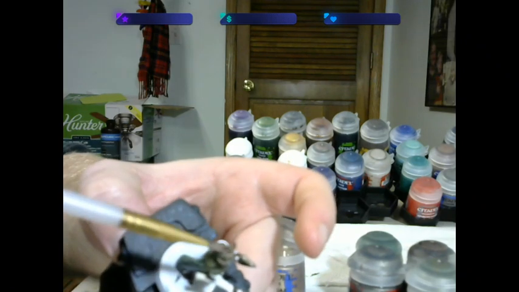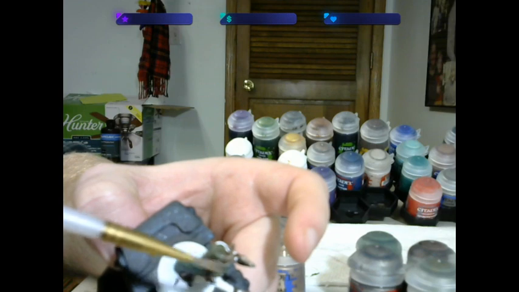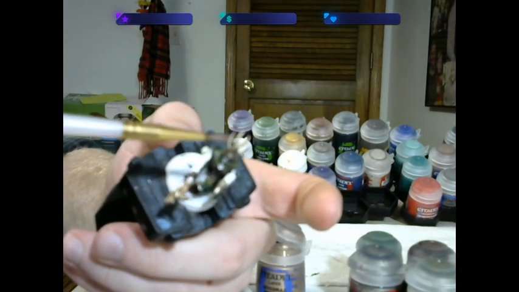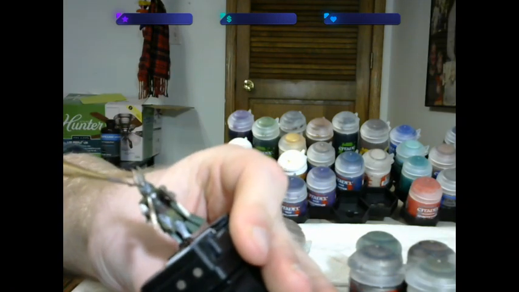Shit, I don't remember. I think the mounted warriors have like a 60 something. Yeah.